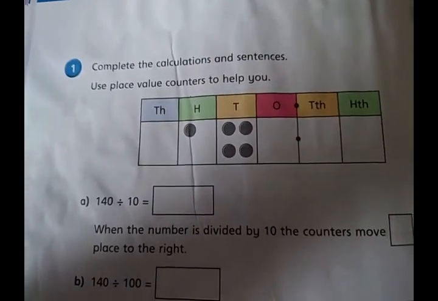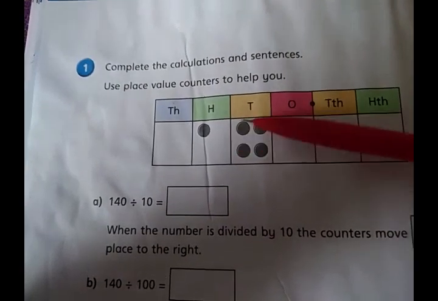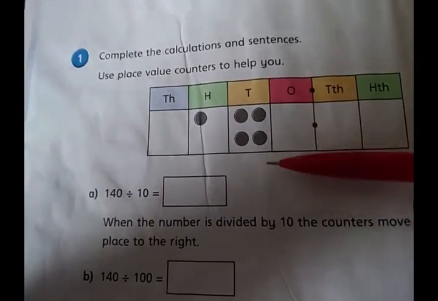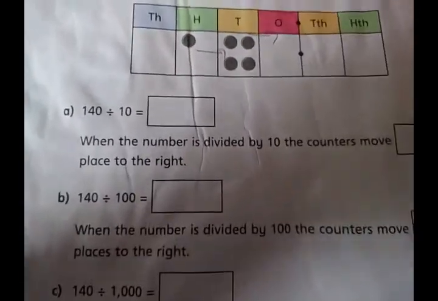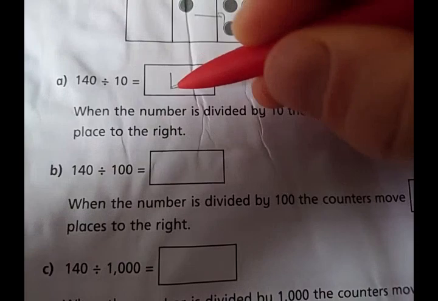Complete the calculations and sentences. 140, 1, 4, nothing there, divided by 10. You'd move everything divided by 10 to the right once, so you'd have 1 here and 4 here, 1 here, 4 there, it's 14. When the number is divided by 10, the counter moves to the right once, 1 place value.